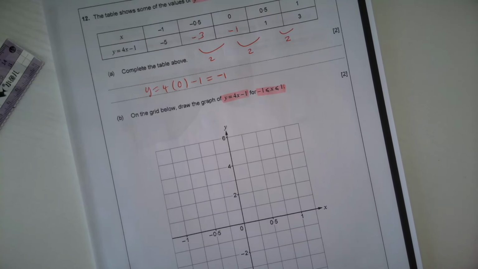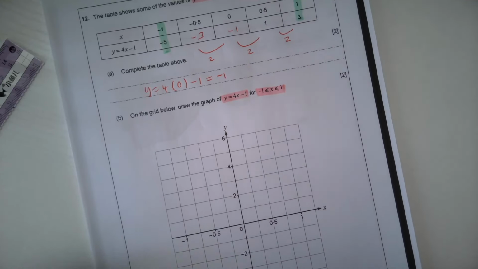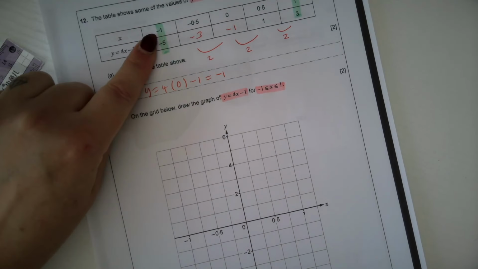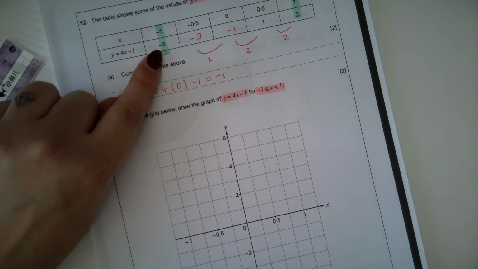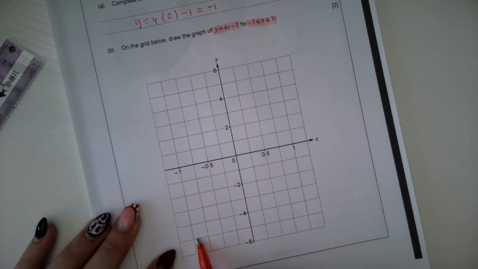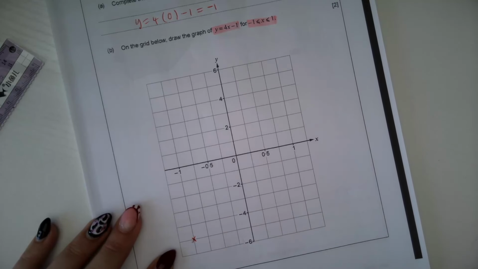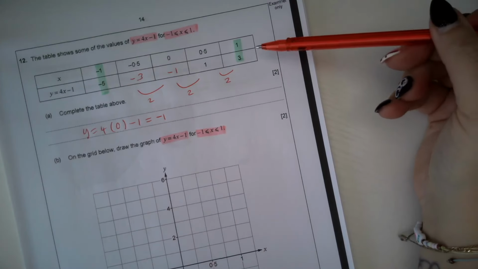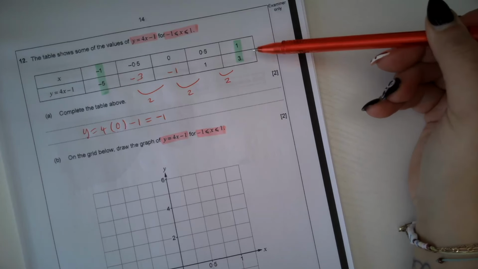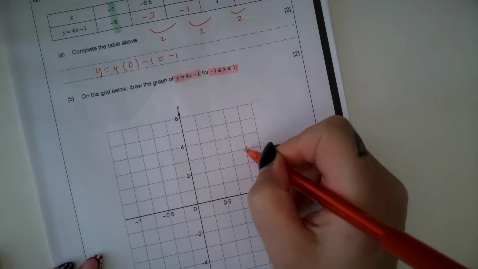So what I'm going to do is plot this coordinate and this coordinate, okay? So this is x coordinate -1, y coordinate -5. So we're going to go across to -1, down to -5. Now remember, you would use a pencil for this. I'm using a pen so you can see it nice and clearly on this recording. Okay, and then I'm going to plot this coordinate. So the x coordinate is 1, the y coordinate is 3. So 1 and up to 3 there.